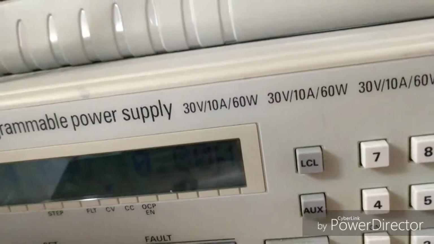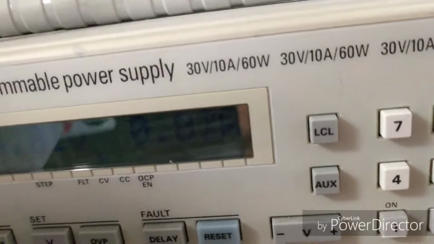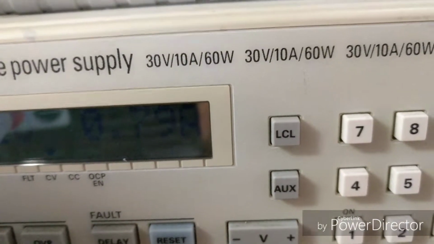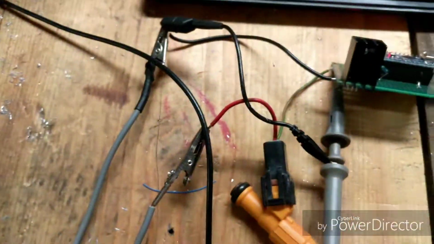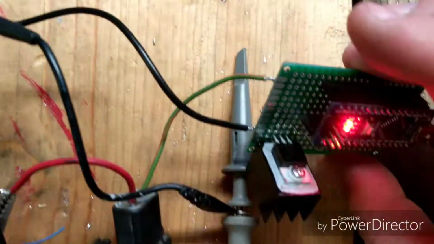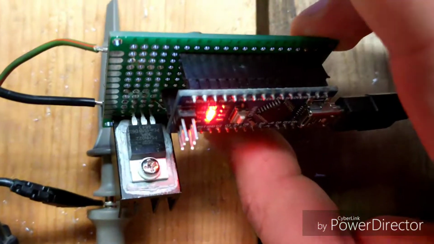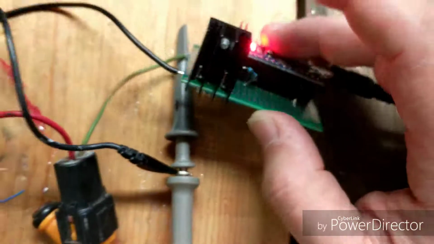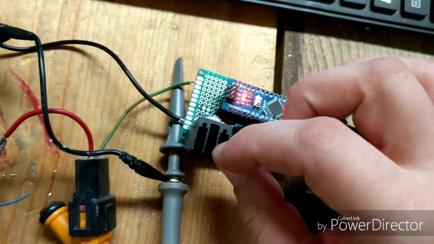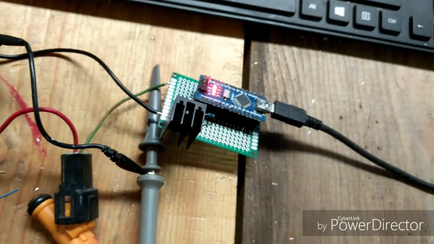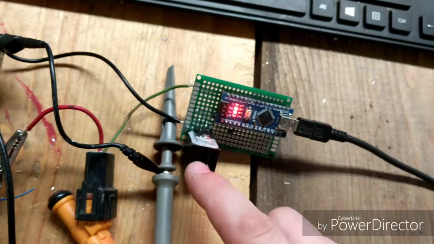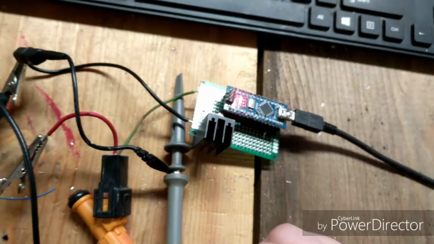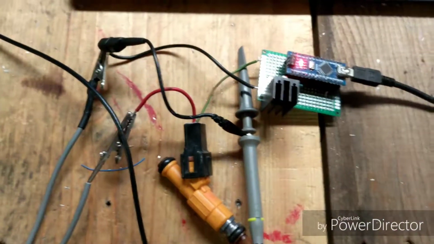My current, I'm only drawing 0.8 amp, and this MOSFET right here is rated for up to 30 amps with optimum cooling. So I think with it being heat sinked, I might be able to run 2 or 3 injectors off of each MOSFET before I start worrying about thermal breakdown. But that's all I have right now.